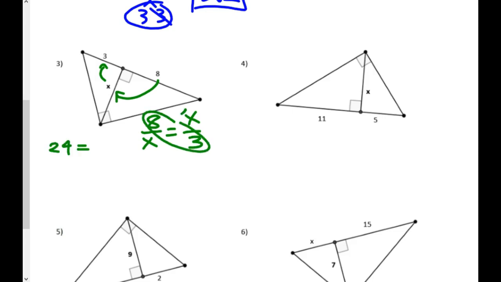3 and 4, same idea. This over this, this over this. 8 over x equals x over 3. 8 times 3 is 24. X times x is x squared. Get rid of the square with the square root. Factor tree, 2 times 12, 2 times 6, 2 times 3. Pair of 2, 2 loners. So that means the pair of 2 is right here. And then 2 times 3 is 6. The 2 loners got to multiply. Don't forget that. Okay?